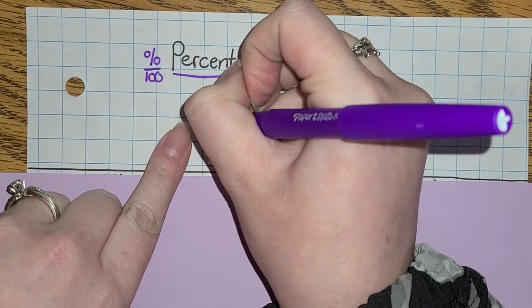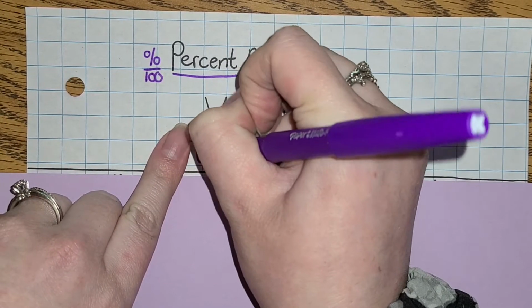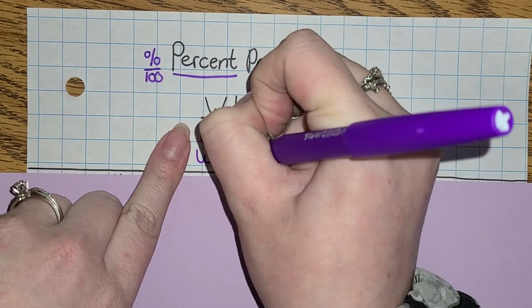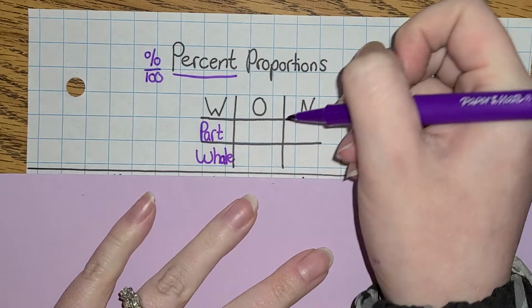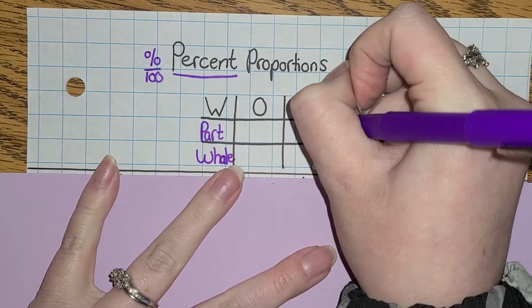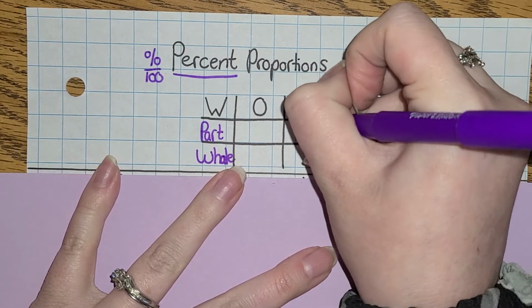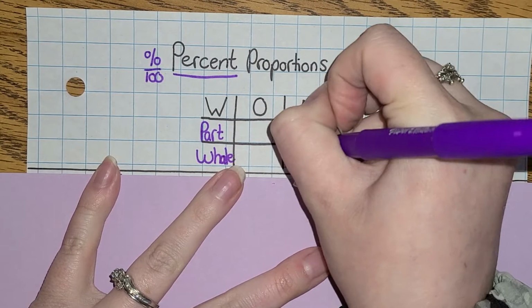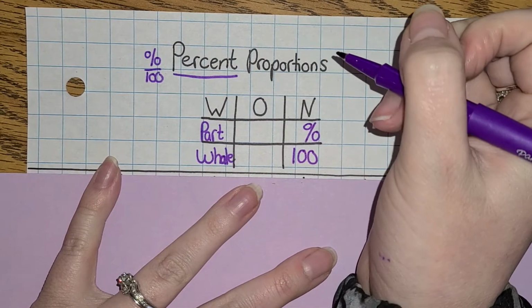So we always do part over whole, no matter what you're talking about. You'll have a fraction, and you're going to compare it to try to make an equivalent percent over 100.